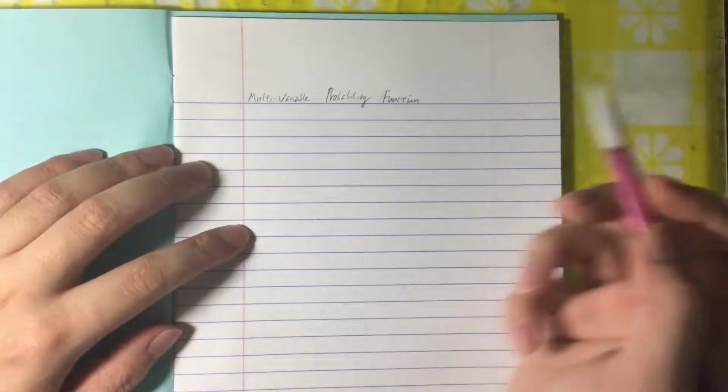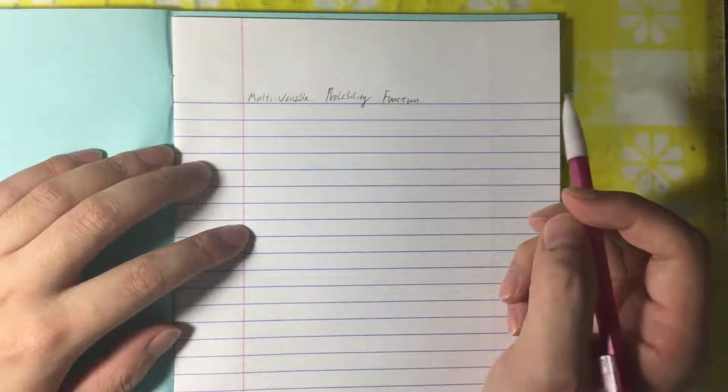Hello everyone. Today we will study multivariable probability function. First of all, let me introduce what it is.